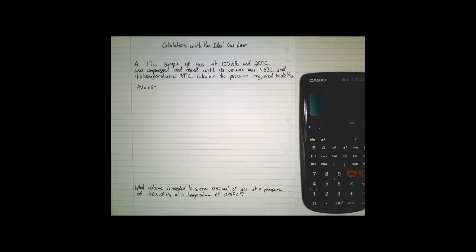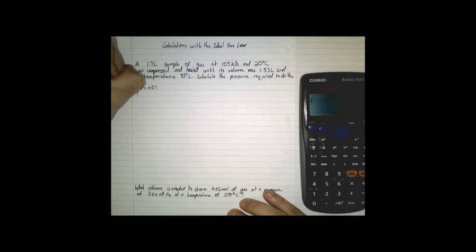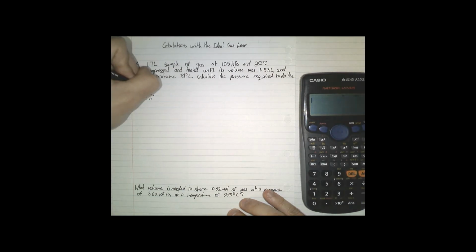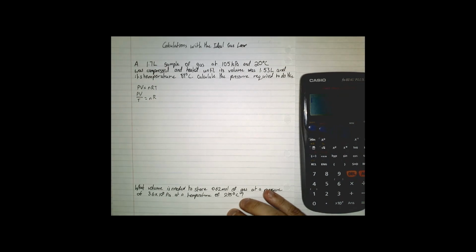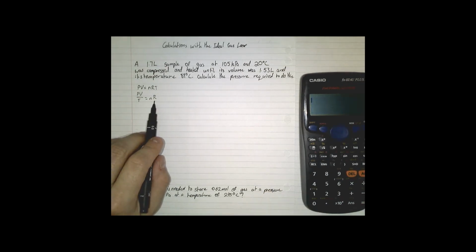So what I'm going to be doing is rearranging my equation so that all of the variables are on one side and all of the things that are constants are on the other. So my equation is going to start looking like this: PV over T equals nR. Now, R is the gas constant.